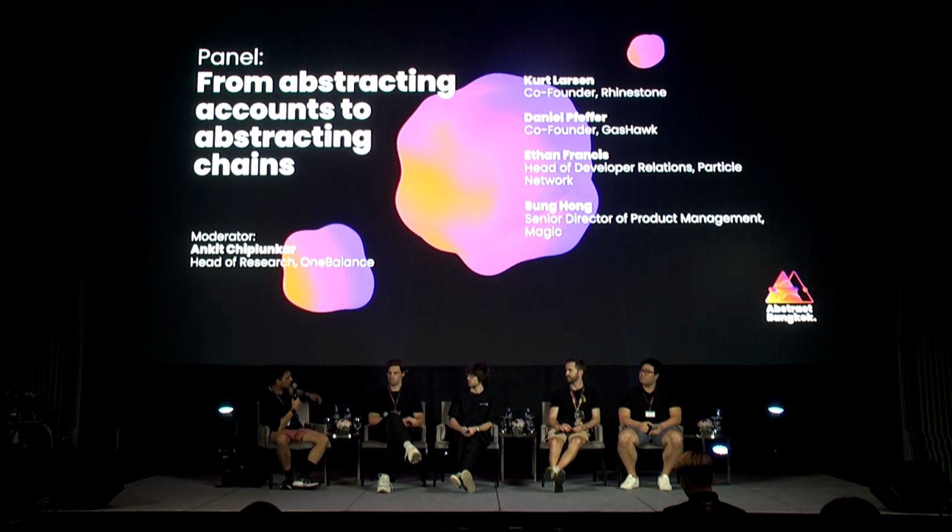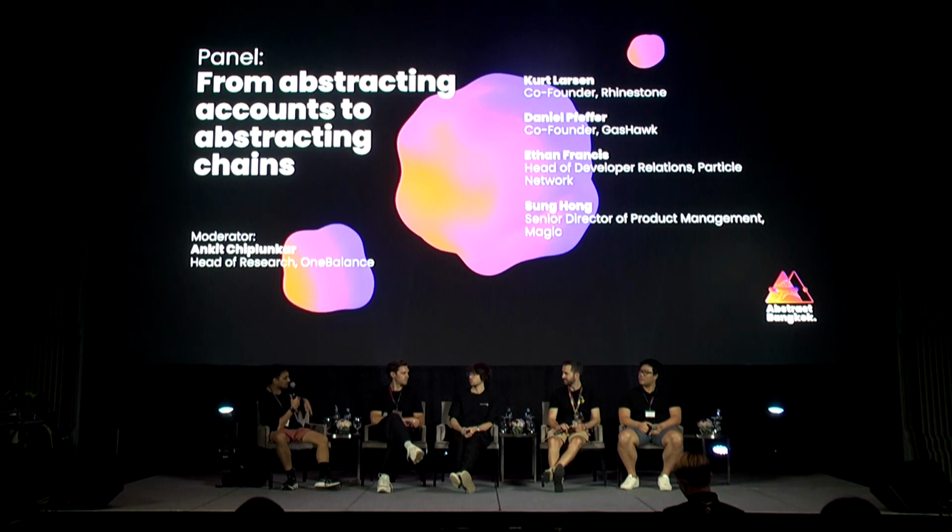So if you look at the panel, three of you basically work very closely to accounts, and then GasHawk works much more closely at the mempool level. I would like to understand how you guys are thinking about chain abstraction, account abstraction, and where do you guys come in? Well, in general, I would say I couldn't agree more with Ethan's take on that.